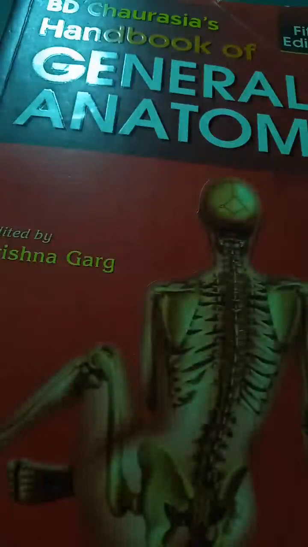Hyperplasia, increase in the size due to increase in the number of cells. Hypoplasia, incomplete development. Aplasia, failure of development. A means absent.